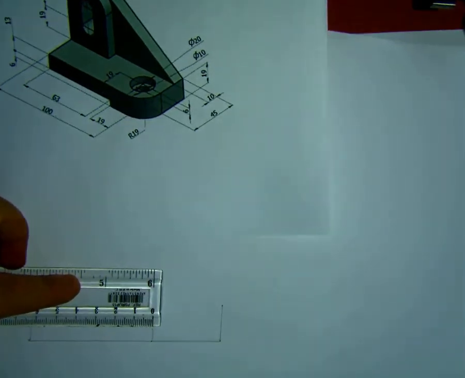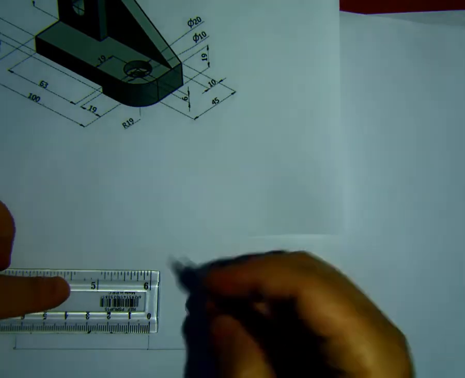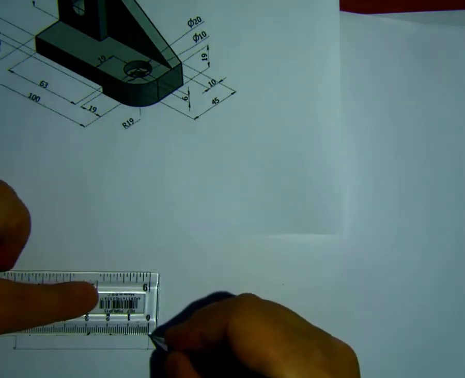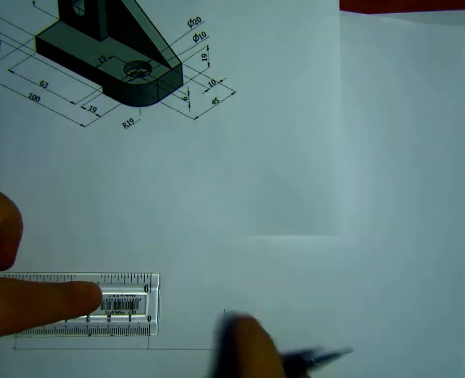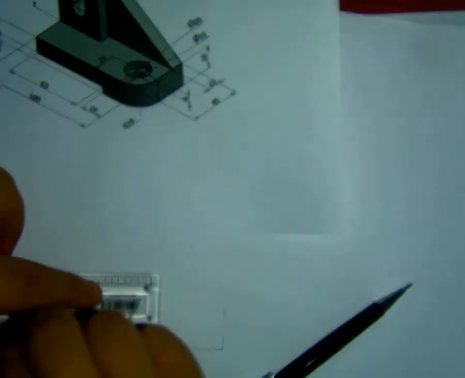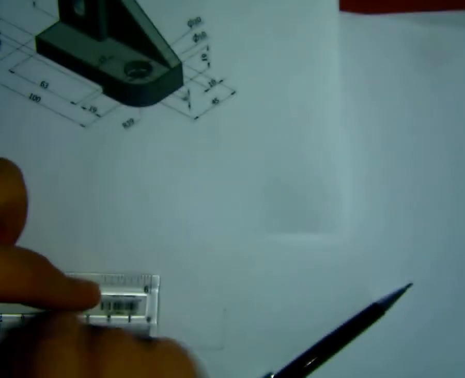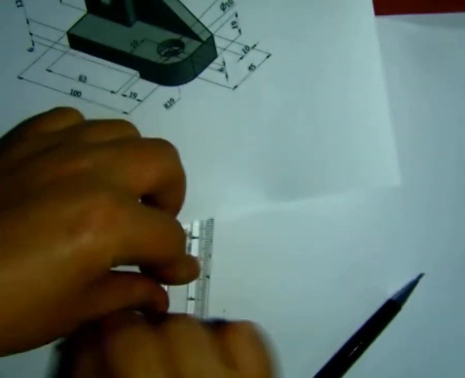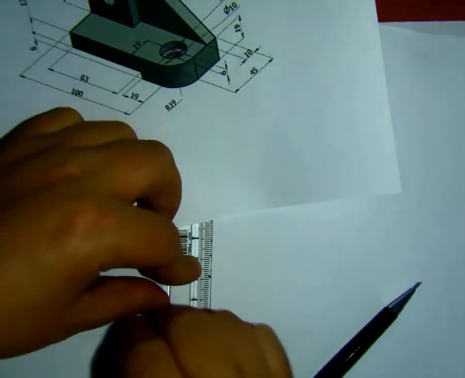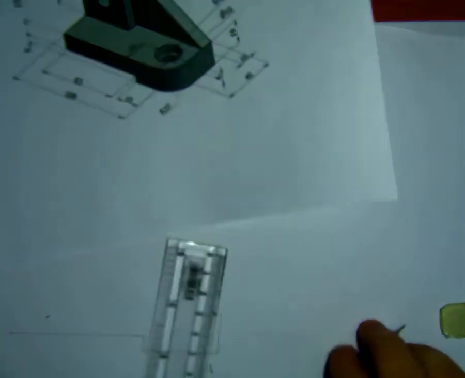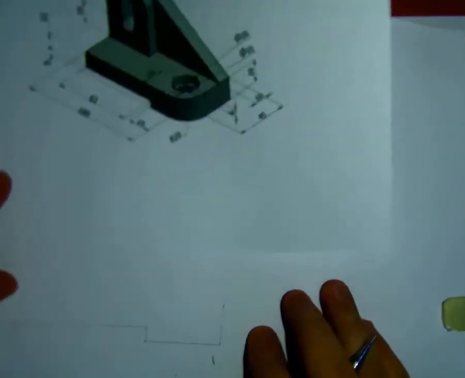I will zoom in. So below this one we have to remove all the area here. This is the unwanted part.